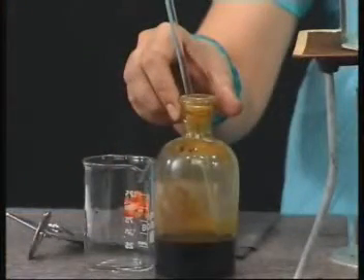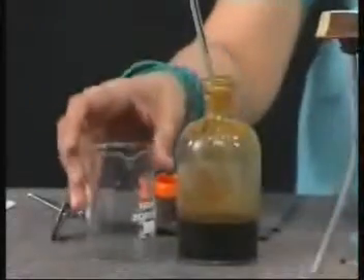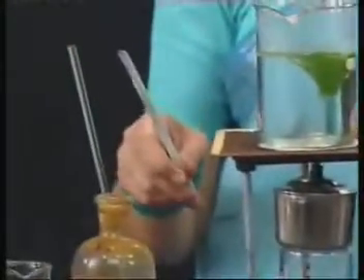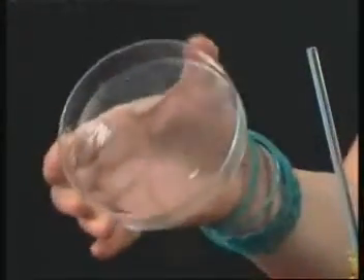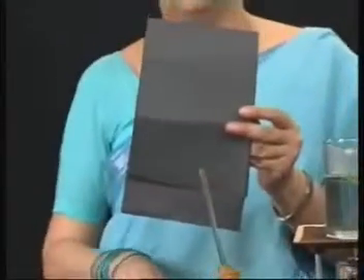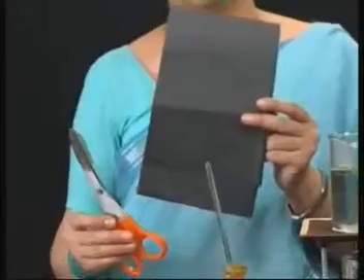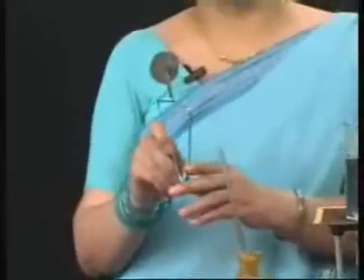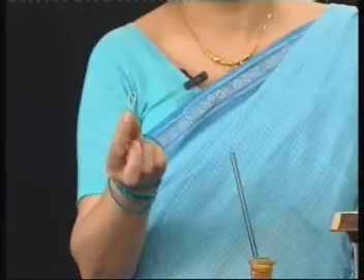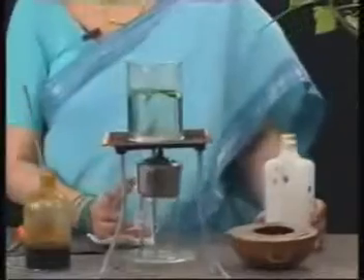iodine solution, another beaker, forceps and a glass rod. Also we would be making use of this petri dish, the black paper, scissors, the Ganong's light screen and also pins. Prepare yourself for the next step.